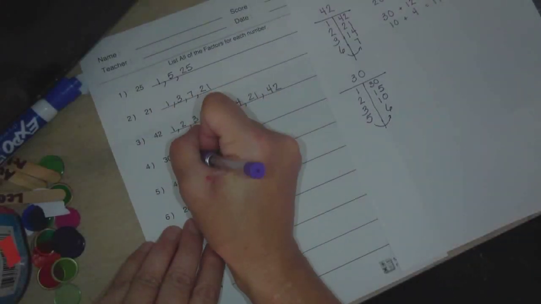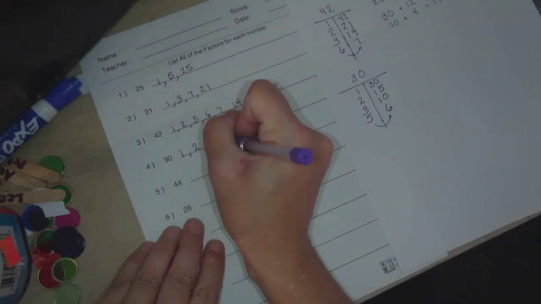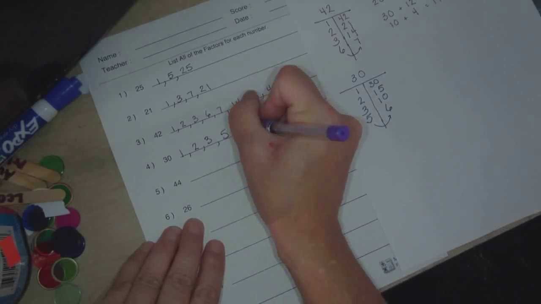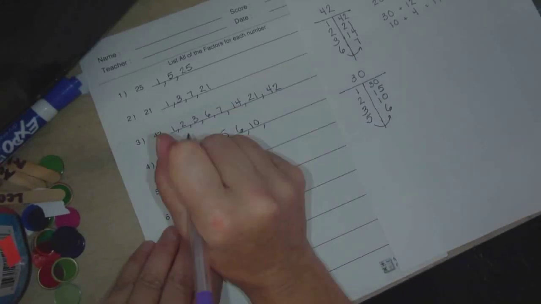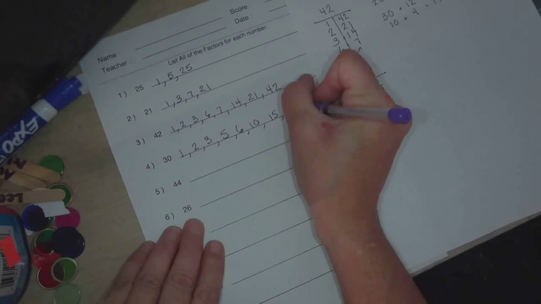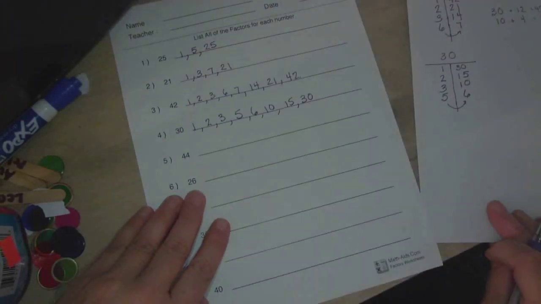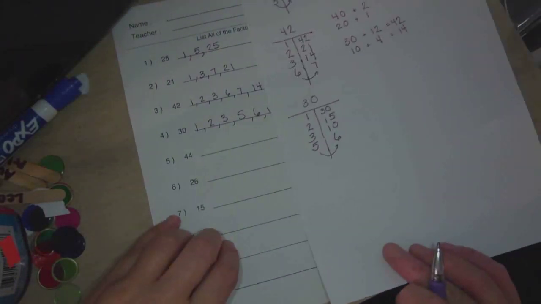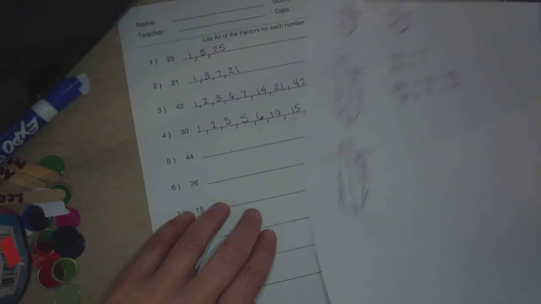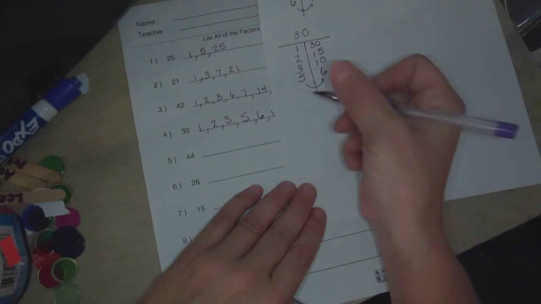So we have 1, 2, 3, 5, 6, 10, 15, and 30. Those are all the factors of 30. All right, let's do 44.